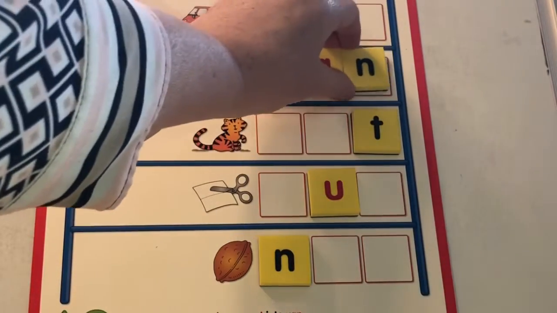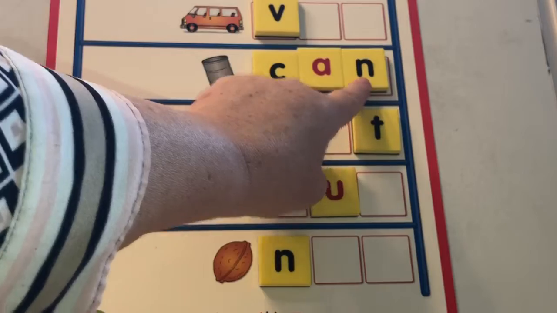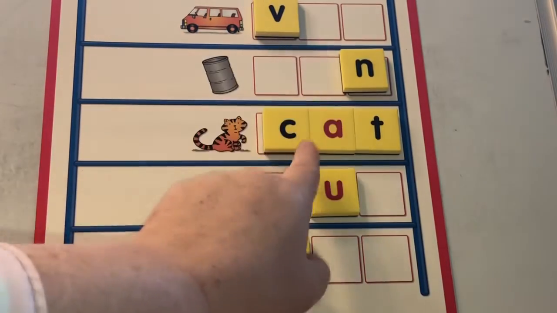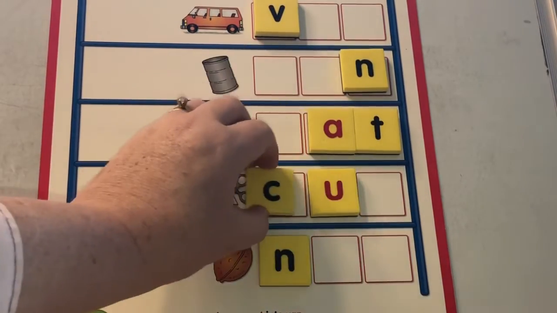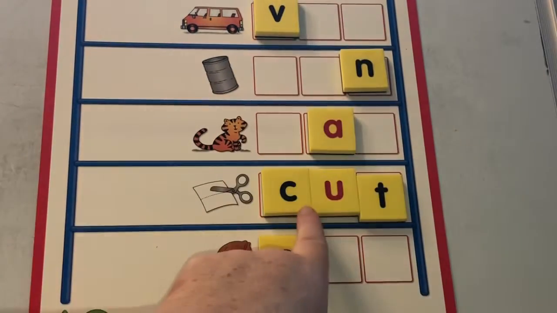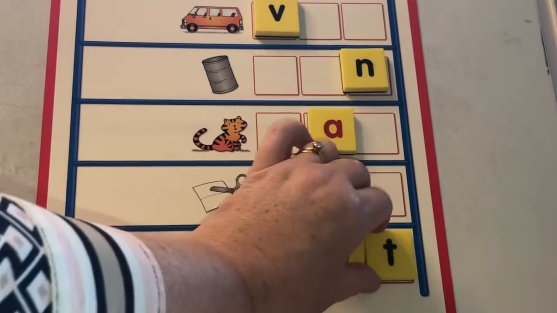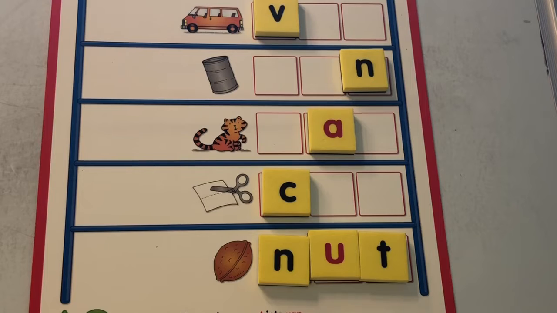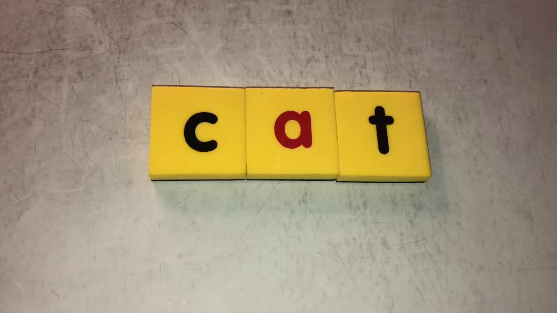Can you read these words with me? Van, can, cat, cut, nut. Good.